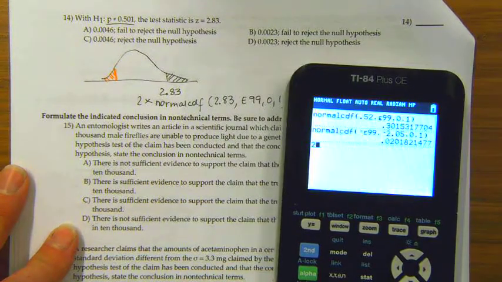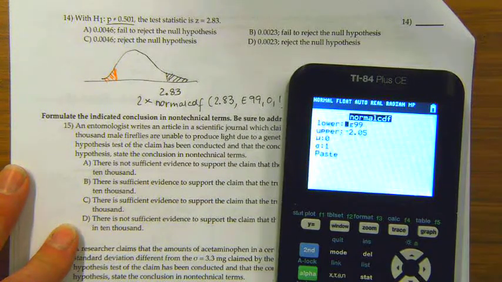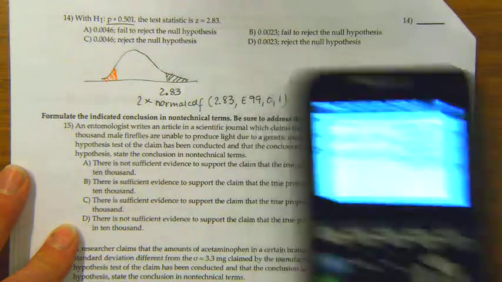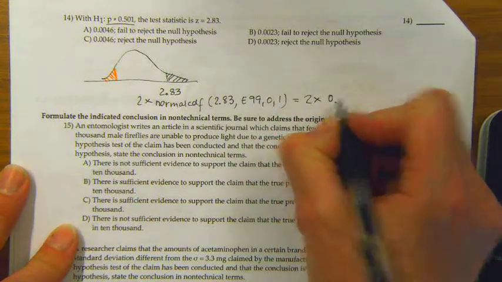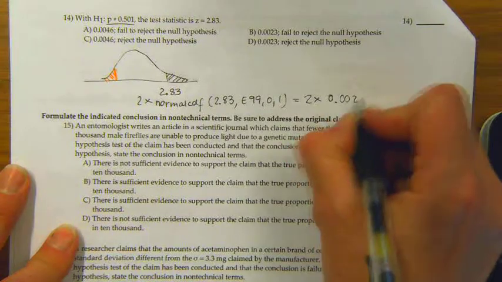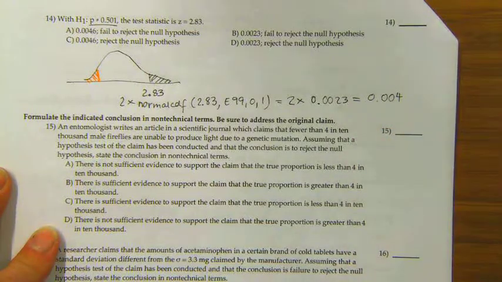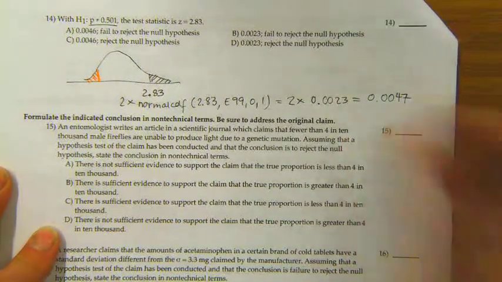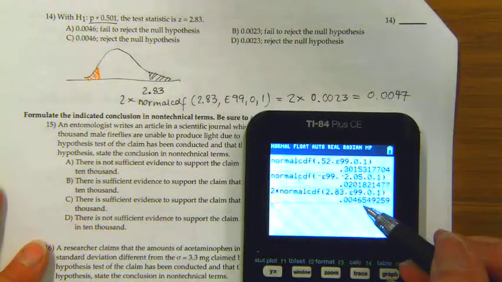All right, so we can even do 2 times the normal CDF over here, going from 2.83 up to E99. And so that is 2 times 0.0023, which is 0.0046. It's really rounded up to 47, but we'll write it as that's what I got over here, 0.0047.